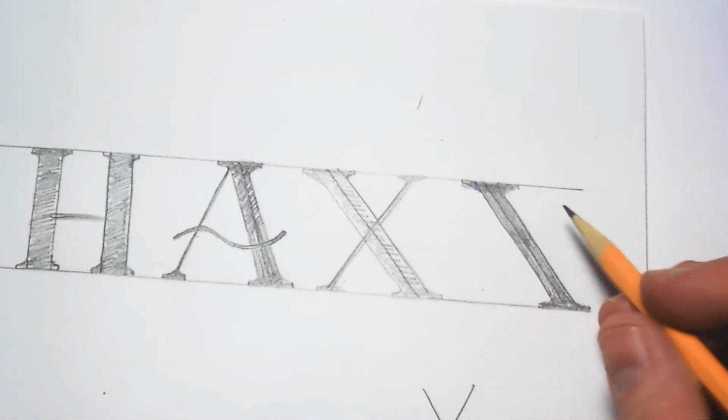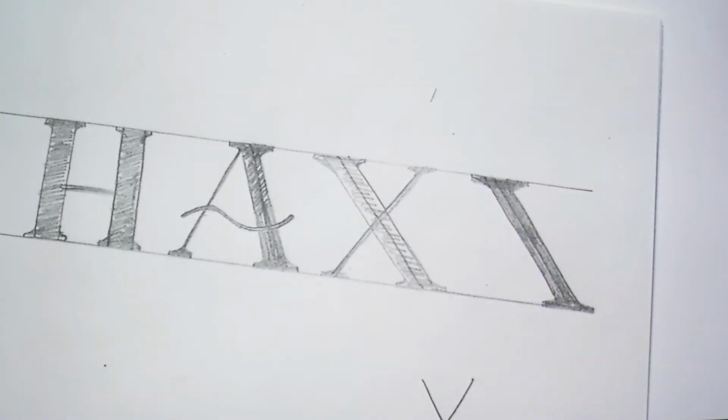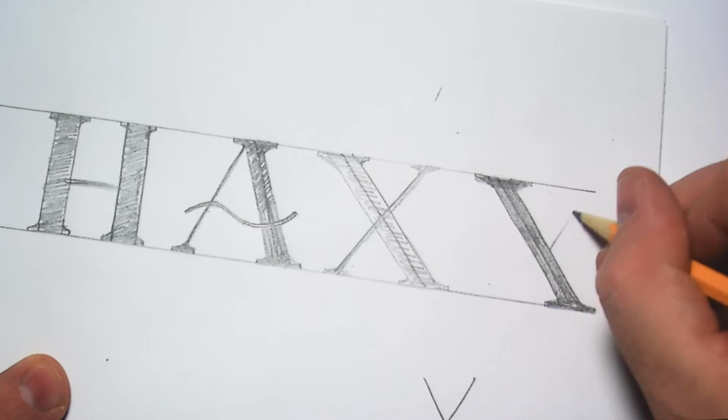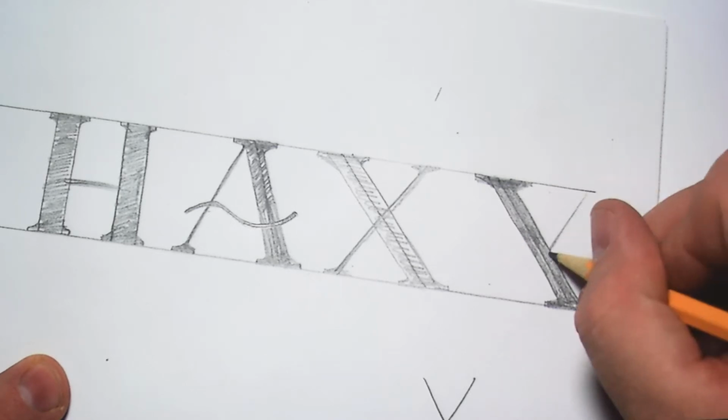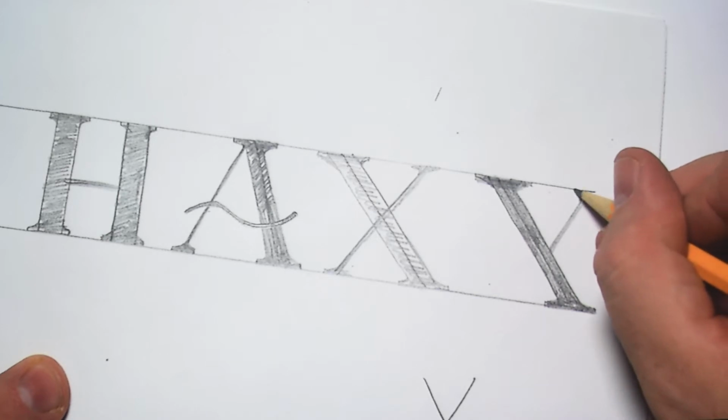All right. Now, I could go straight across, but instead of doing that, I'm going to try this. I'm going to have this line going up here. Just like that, again with enough weight on it to support a serif.